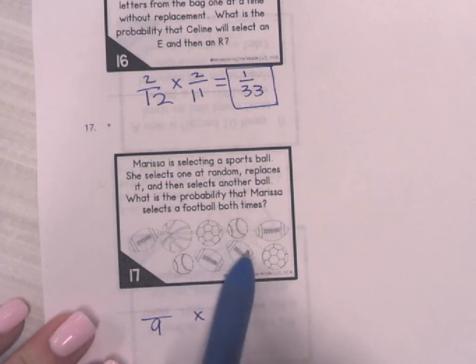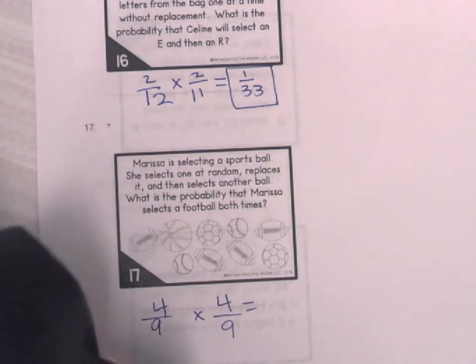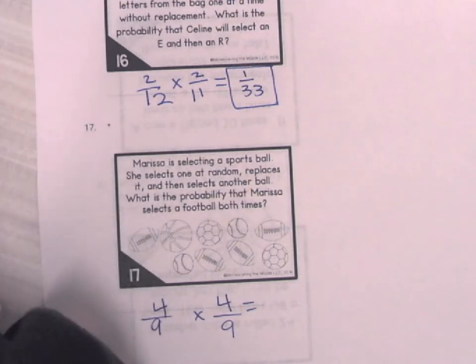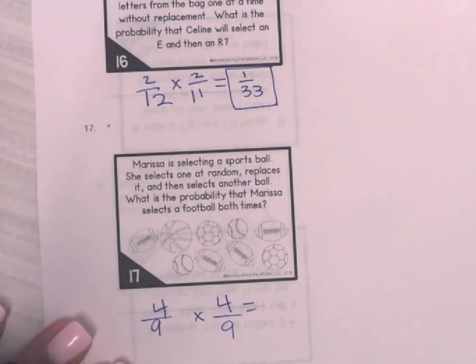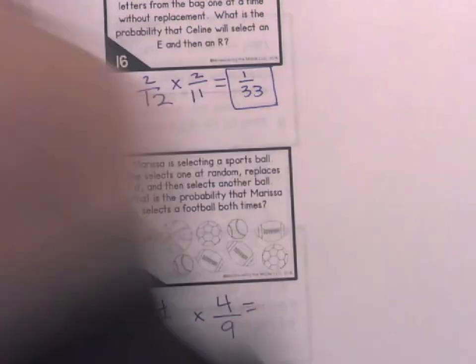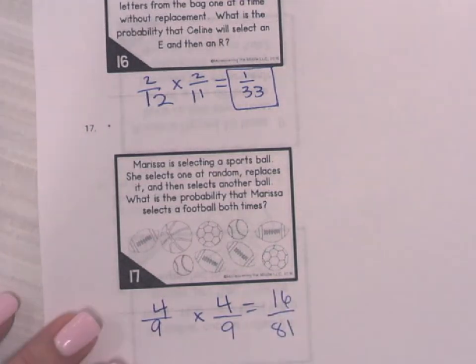That's 1, 2, 3, 4. Four out of 9 times 4 out of 9, and that is equal to 16 over 81.